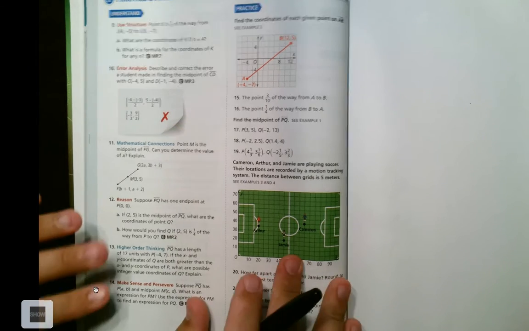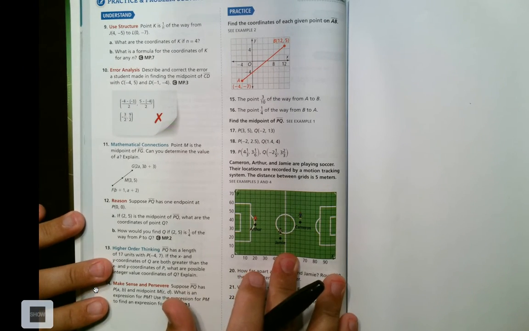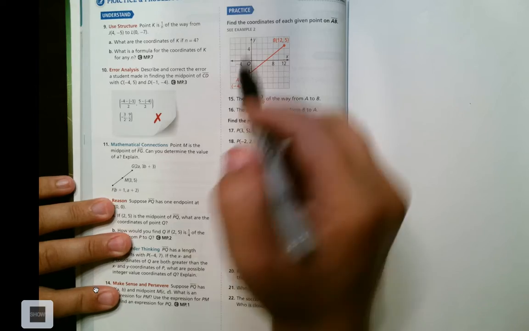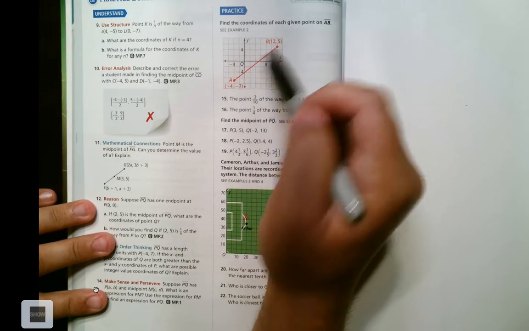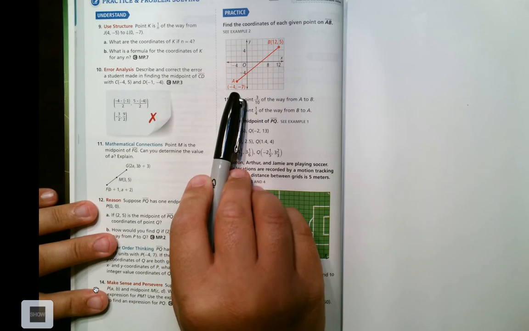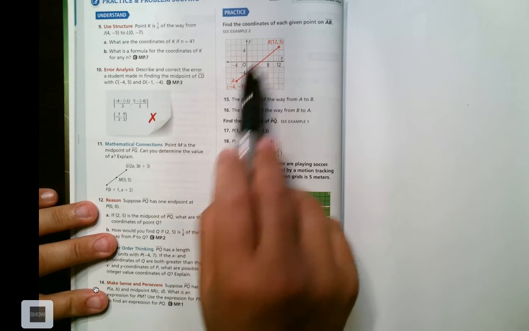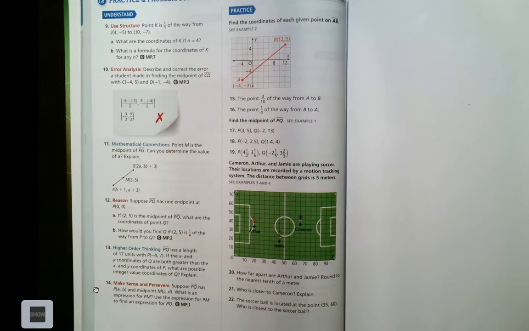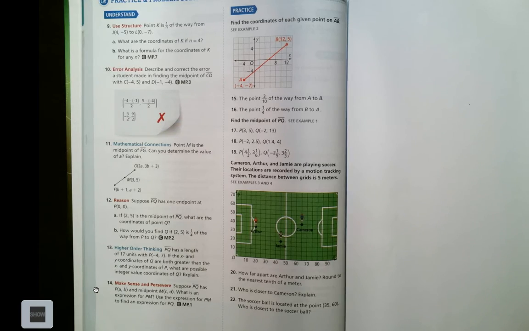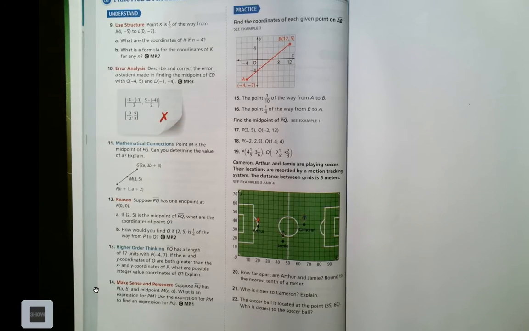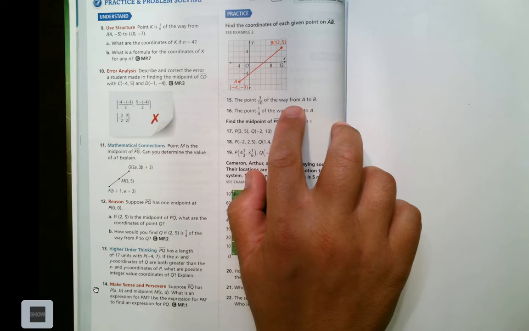Number 15. Find the coordinates of each given point on line segment AB. So if you look there, they have a line segment that goes from A to B. They're giving you the point values. If they didn't give it to you, you could find it as well because it's on a coordinate system, but they give you those point values as well. So 15, the point 3/10 of the way from A to B. Again, that's really key that you're catching that.